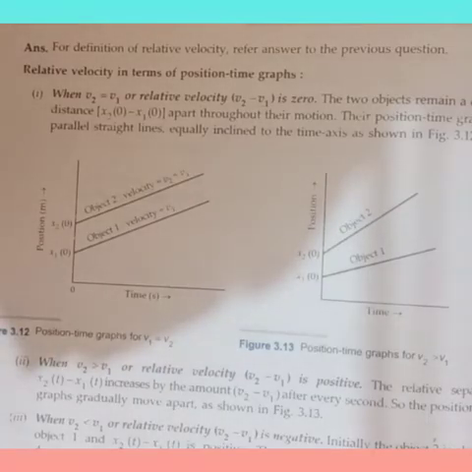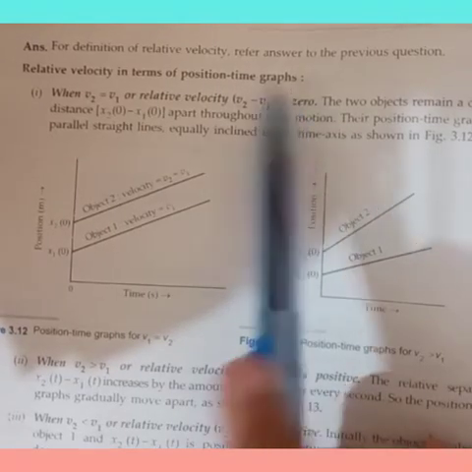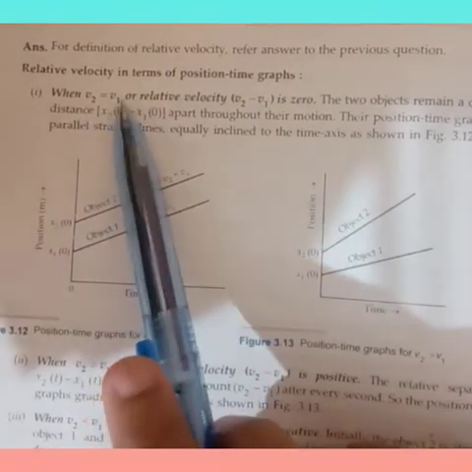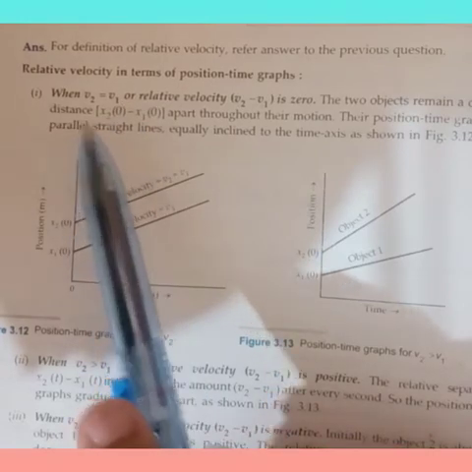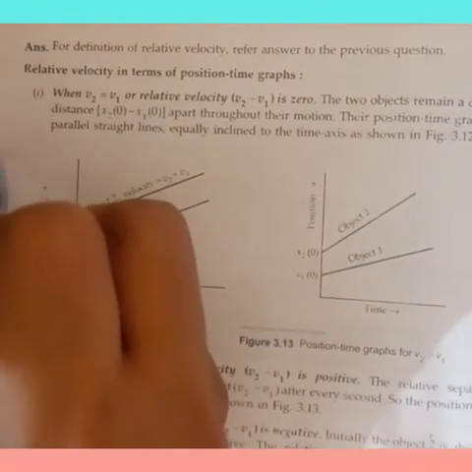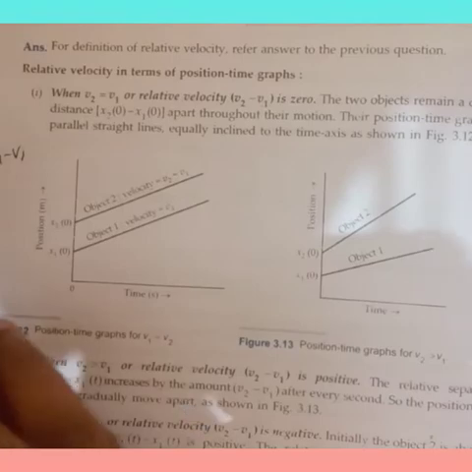Next case, relative velocity in terms of the position-time graph. The first case: v2 is equal to v1. So the relative velocity becomes 0. The relative velocity of object 2 with respect to 1 is v2 minus v1, and of 1 with respect to 2 is v1 minus v2.